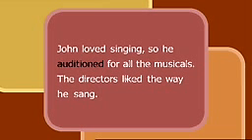What does auditioned mean? We know that John loves to sing, and he sang for directors, the people directing the musicals. So from this we can guess that auditioned means performed a song for directors to judge whether someone is good enough to be in their show.